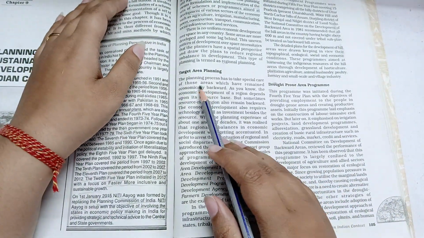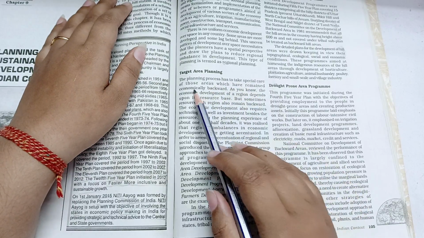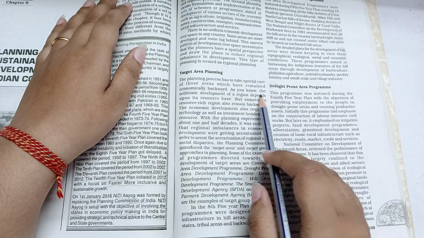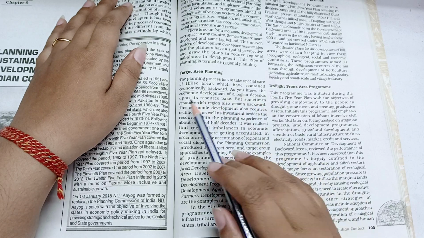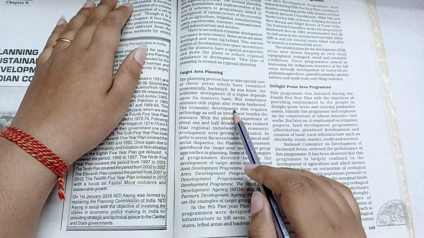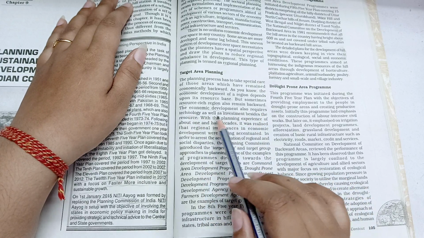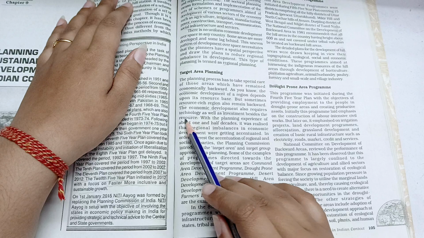Target area planning. The planning process has to take special care of those areas which have remained economically backward. As you know, the economic development of a region depends upon its resource base, but sometimes resource-rich regions also remain backward. The economic development also requires technology as well as investment beside the resource.